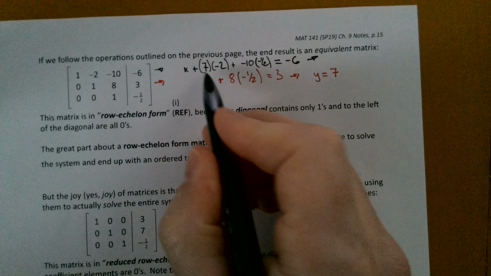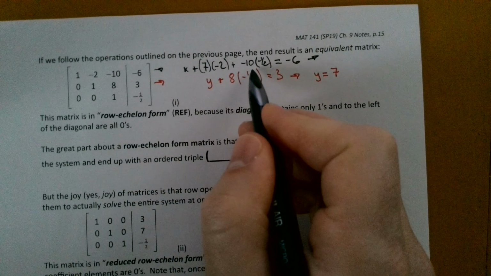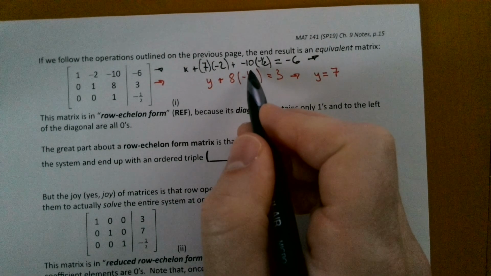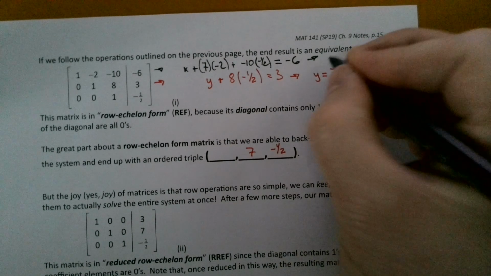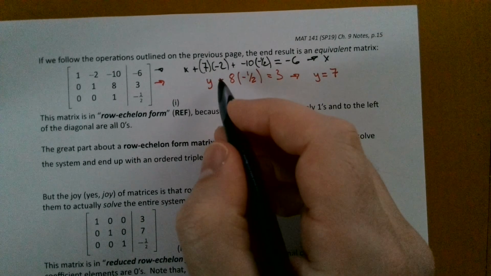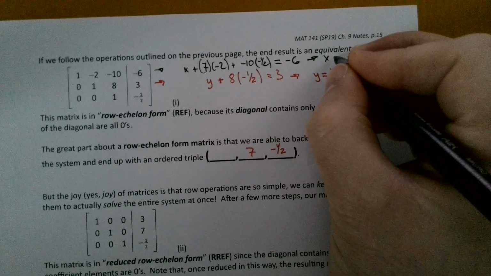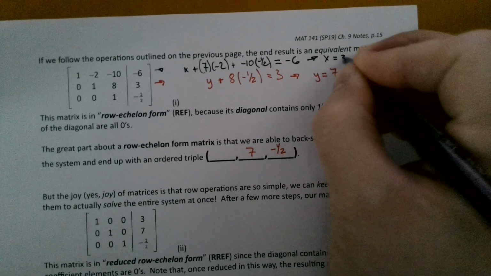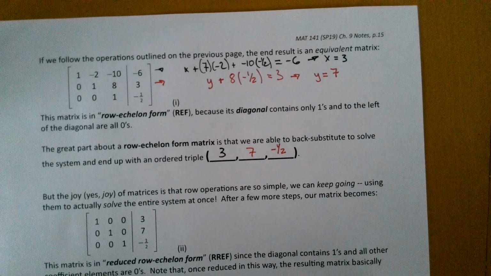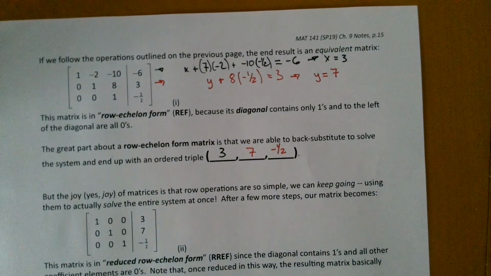While solving that, we get -14 and +5, so -14 and 5 is -9. Add 9 to both sides, and we get x equals 3. So there's the ordered triplet, which is the solution to that system.